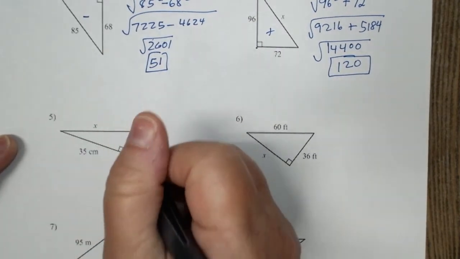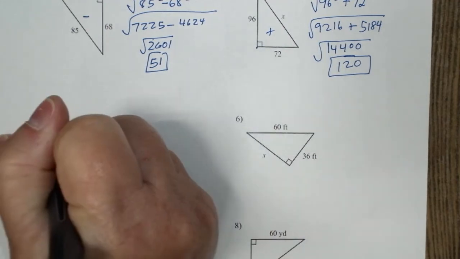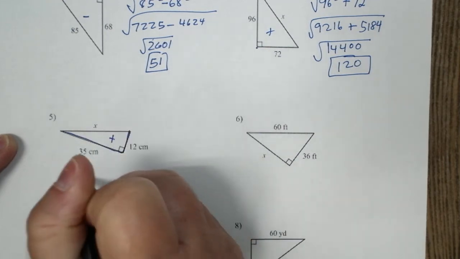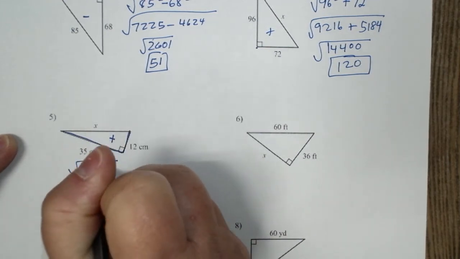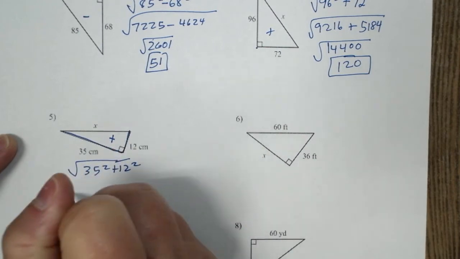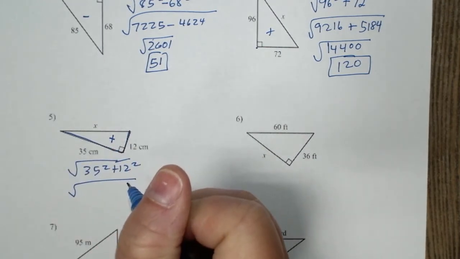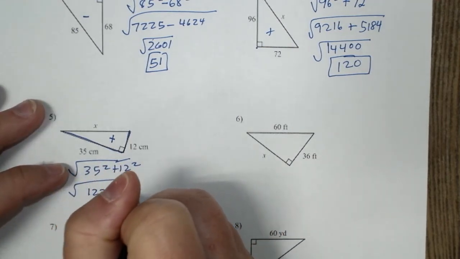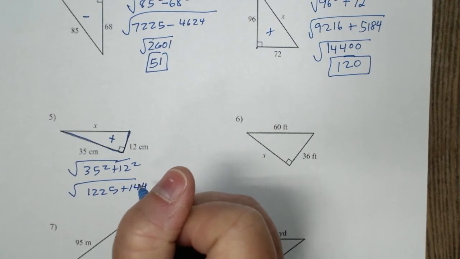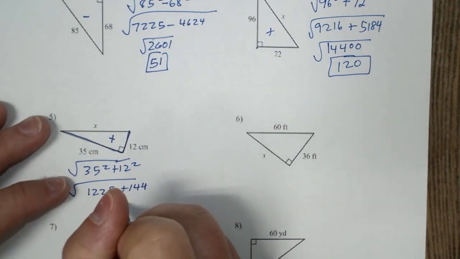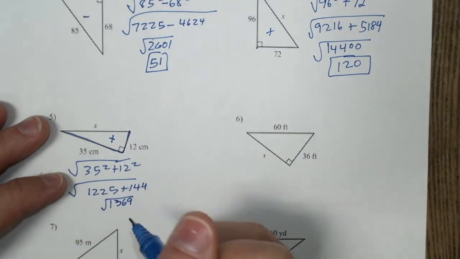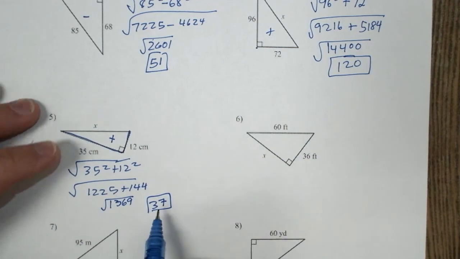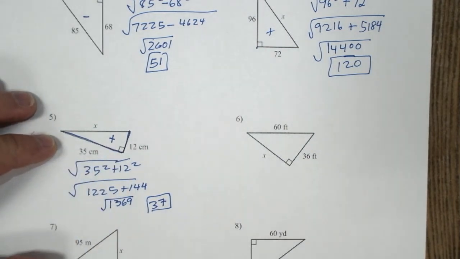Number 5, it's a little bit crooked, but here's attached to the right angle, here's attached to the right angle. Notice it looks like an L. That's add. The square root of 35 squared plus 12 squared, the square root of 1225 plus 144, 1369, and the square root of 1369 is 37. And then I look, and 37 is bigger than both the legs, so I'm good.